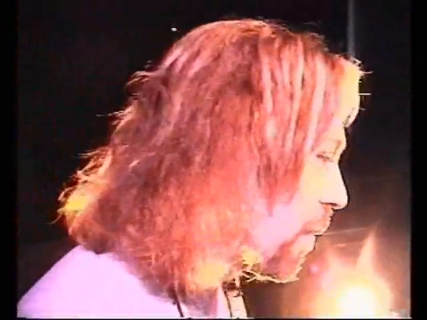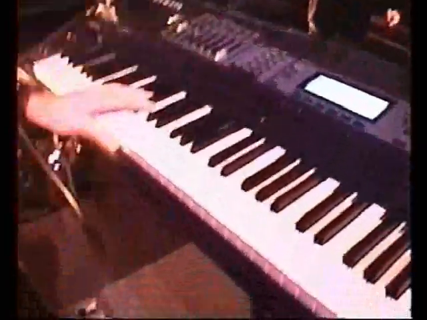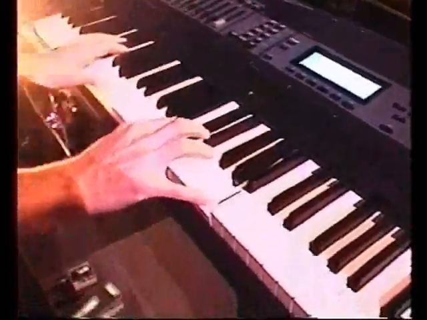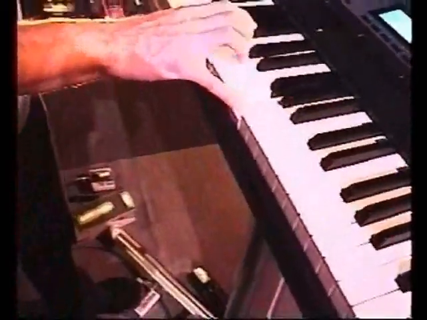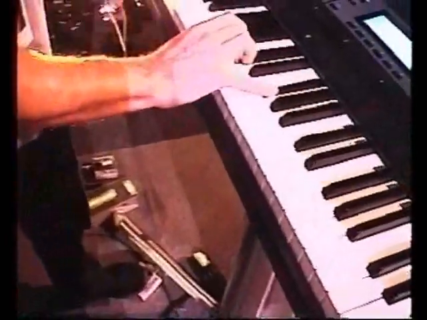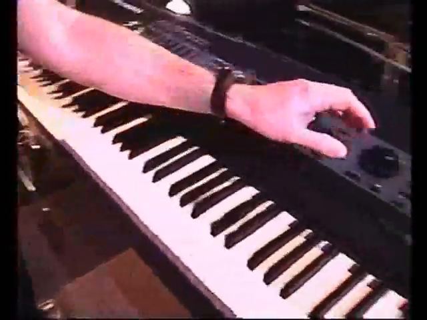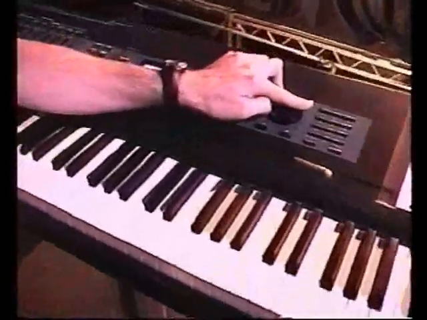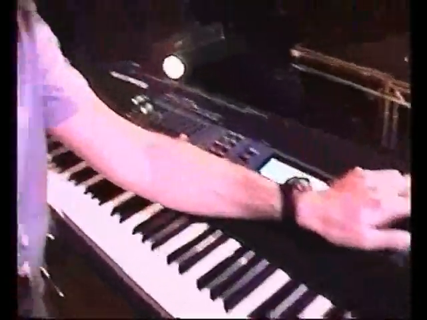So the whole keyboard completely changes every time I step on the pedal. And I go through so many different sounds during the course of a night. So like for instance, Pull Me Under uses about, before it's all done, like 19 sounds.